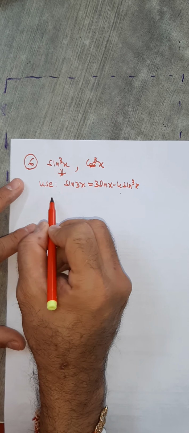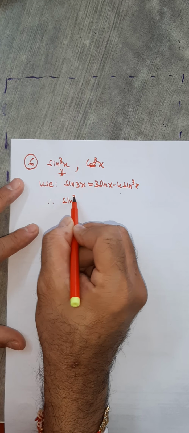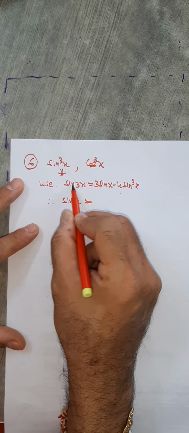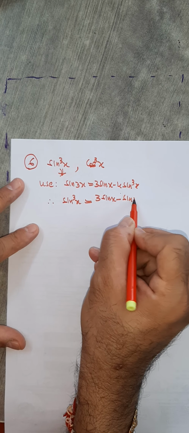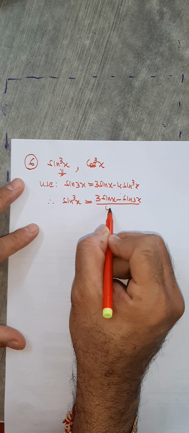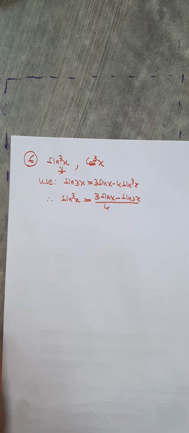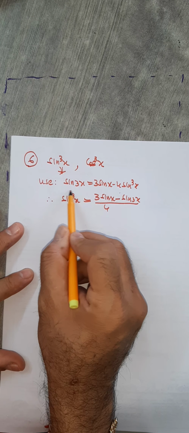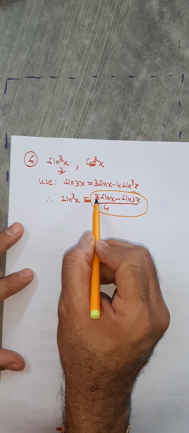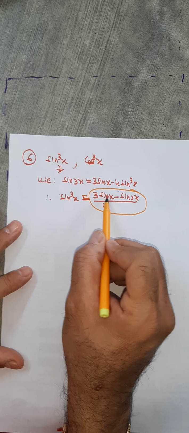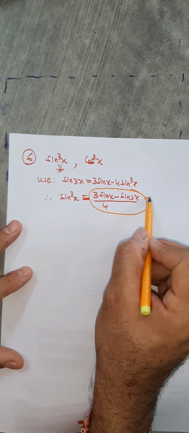And make sine cube x the subject of the expression. What is sine cube x from this? Interchange this. So sine cube x is 3 sine x minus sine 3x the whole by 4. Use this. You can see the RHS expression can be integrated very easily. You don't know the integral of sine cube, but this can be integrated very easily. 4 and 3 are constants, the integral of sine you know, the integral of sine 3x also you know.